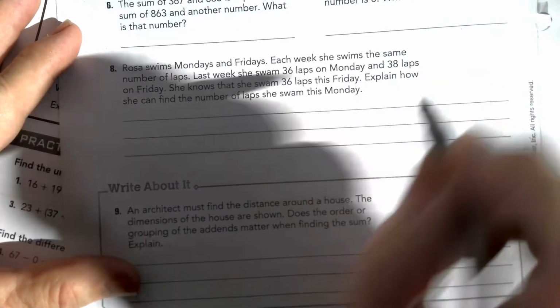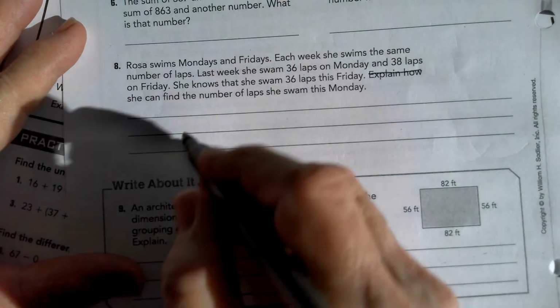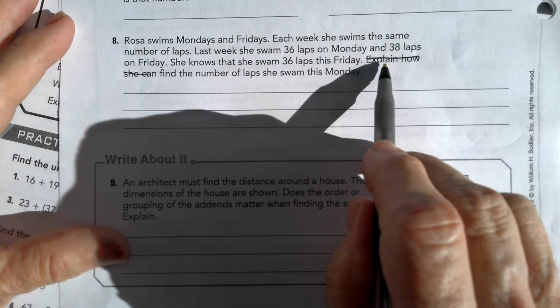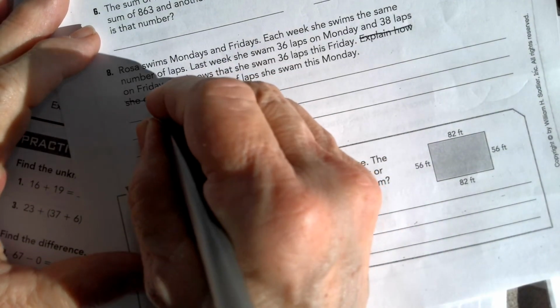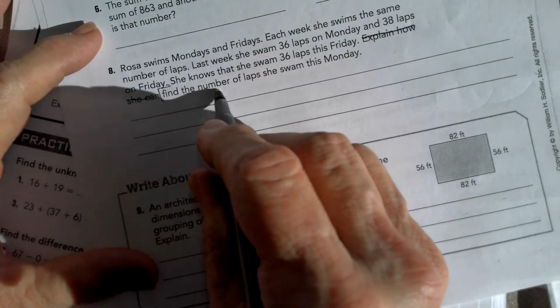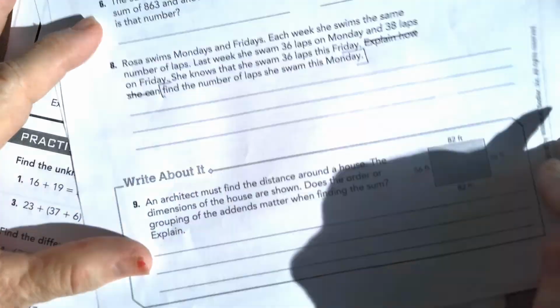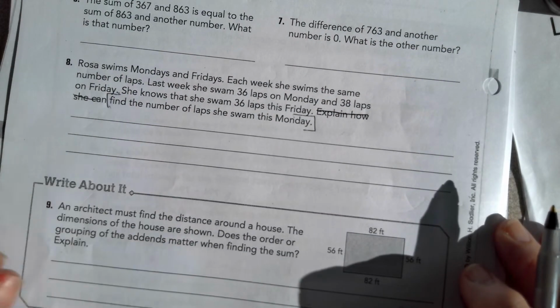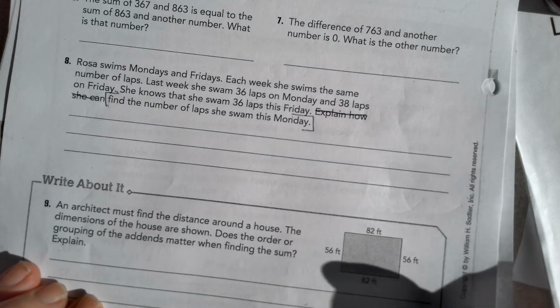I'm not going to ask you to explain here. So cross off explain how she can. But what I am going to do is find the number of laps she swam this Monday. Just solve it. Just solve it. Does the order, okay.